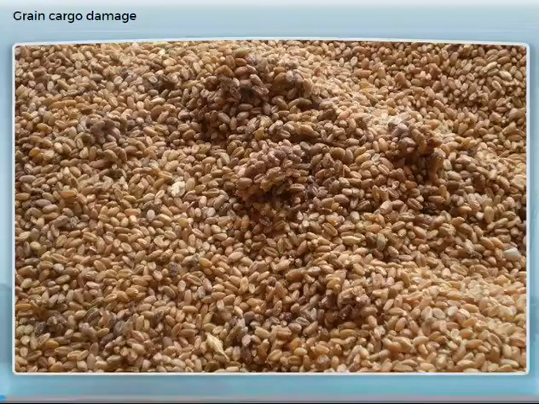Problems with grain cargoes are preventing the grain from being damaged and the grain's effect on the ship's stability. Let us start by looking at the problem of cargo damage. Grain cargoes are usually intended for human or animal consumption, so special attention should be given to keeping the cargo in good condition.